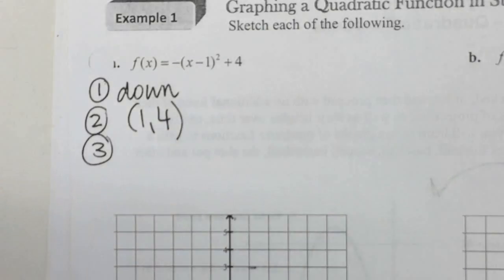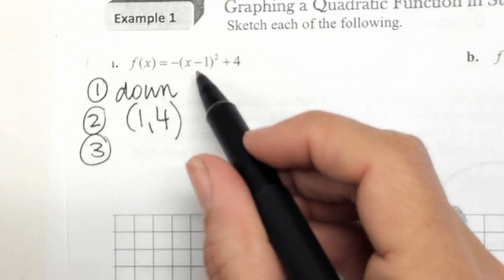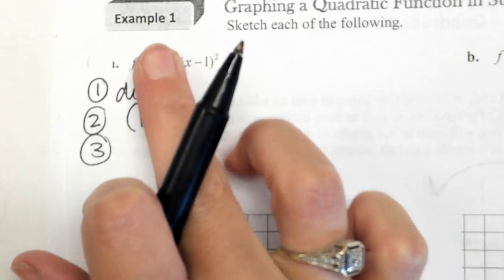Alright, 3, let's find the x-intercepts, or excuse me. No, remember x is a joker, so you do the opposite. I know that. I thought you were going to put outside. Nope, just looking at this.